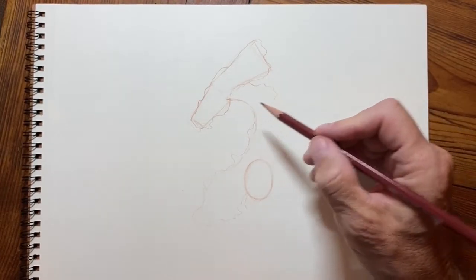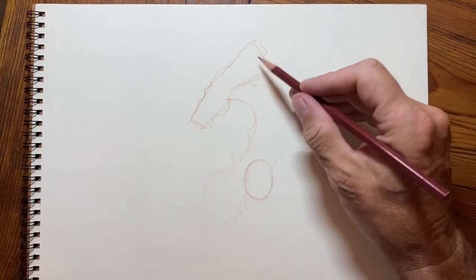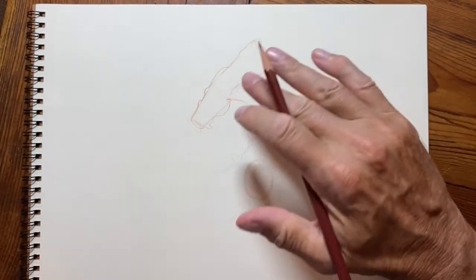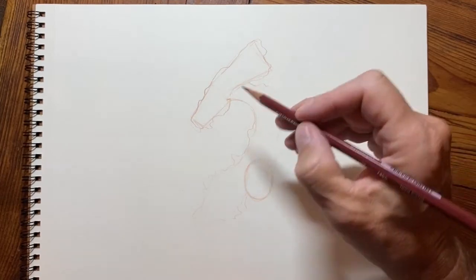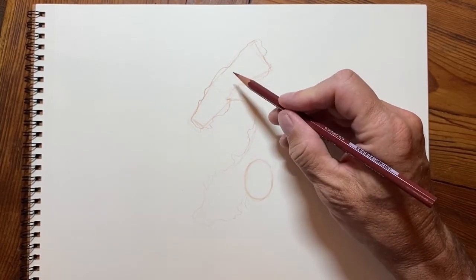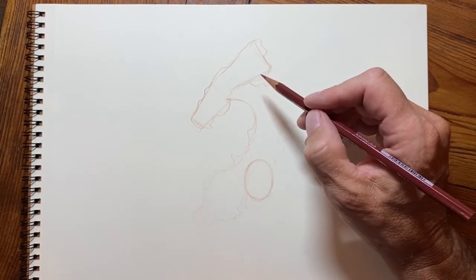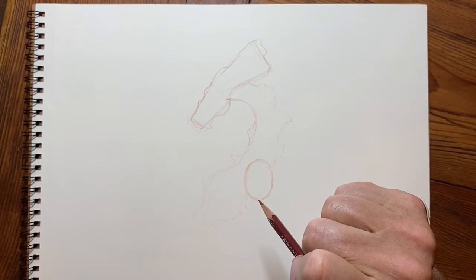And in order to do this, I have to start adding lines inside of the shape. Otherwise, it's always just going to remain a flat shape. And I want it to become something that's interesting, but I also want it to become a three-dimensional form. Remember, three-dimensional form is intellectually one of the most challenging things there is to do in the fine arts.